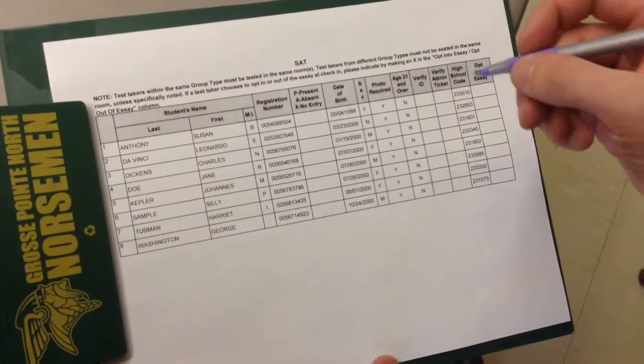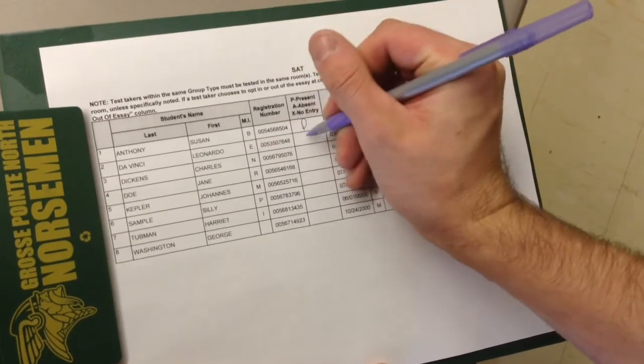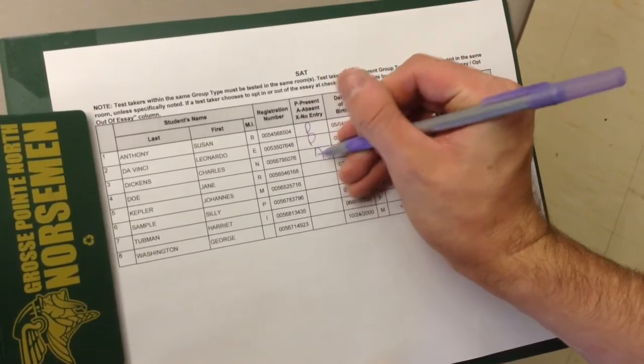Don't forget to check test takers off on your roster as they enter the room. If they're not on your roster, they've been scheduled to a different testing room.